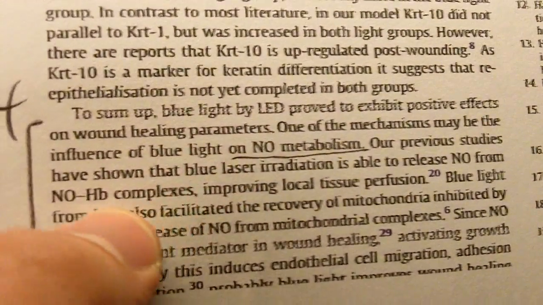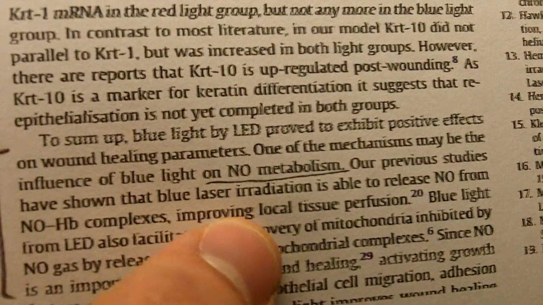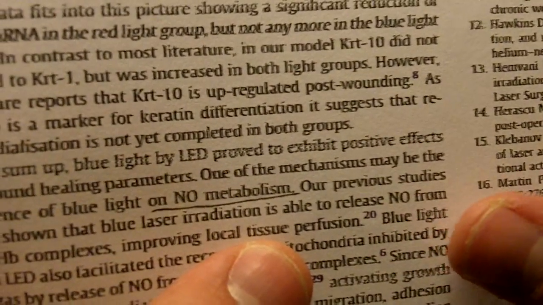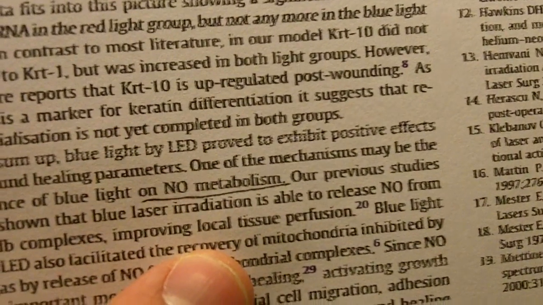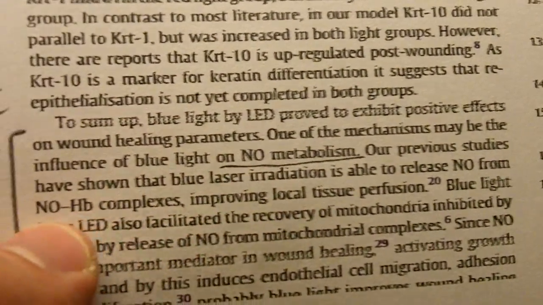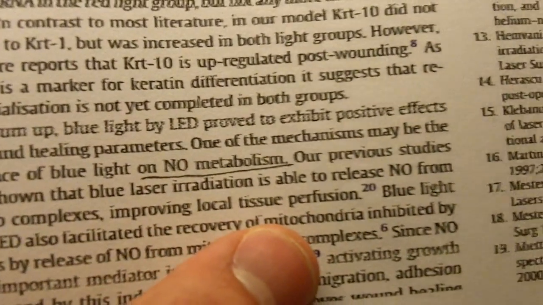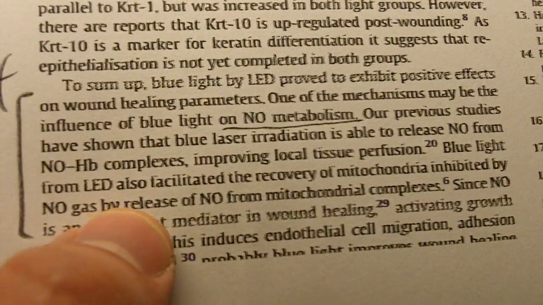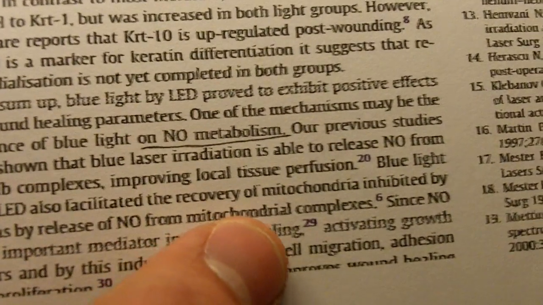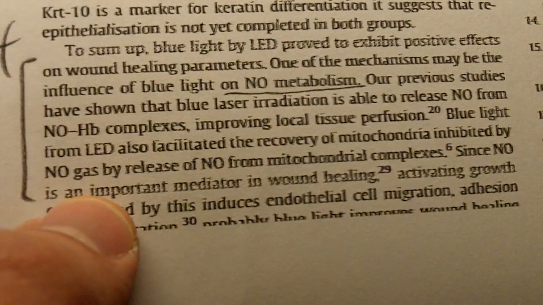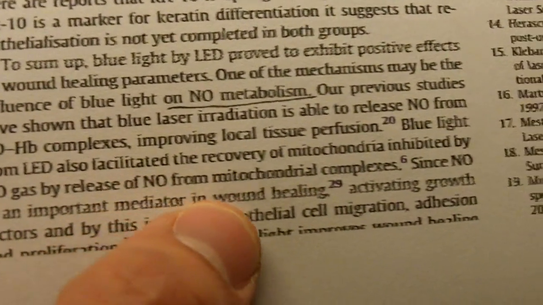Our previous studies have shown that blue laser irradiation is able to release nitric oxide from nitric oxide Hb complexes, improving local tissue perfusion. Blue light from LED also facilitates the recovery of mitochondria inhibited by nitric oxide gas by release of nitric oxide from mitochondrial complexes. That's basically the medical thing explained.